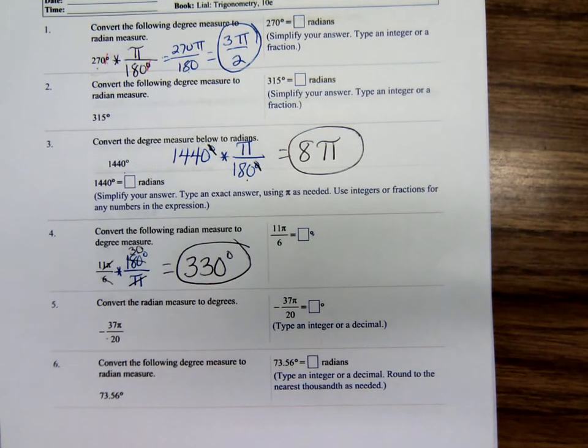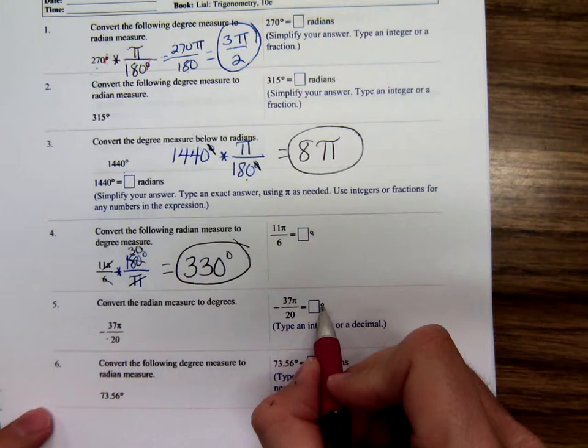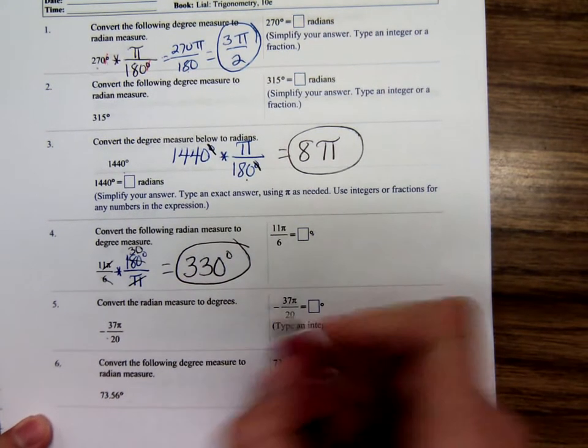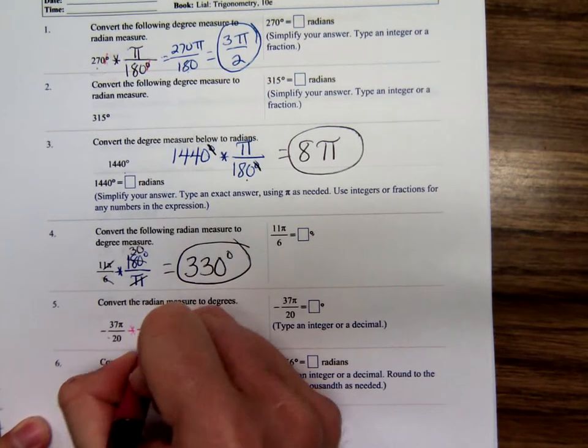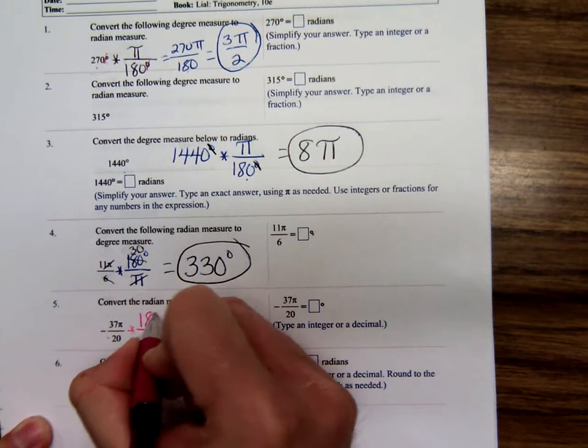Ooh-wee, what about negative 37 pi over 20? How would I convert this to degrees? Well, I now want a degree symbol on top. So that's how I remember where I put the 180.